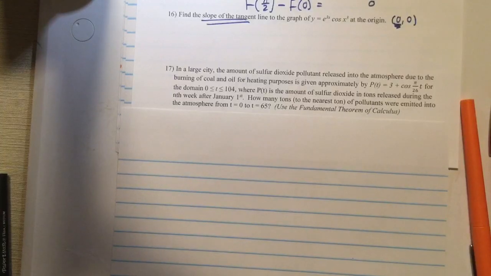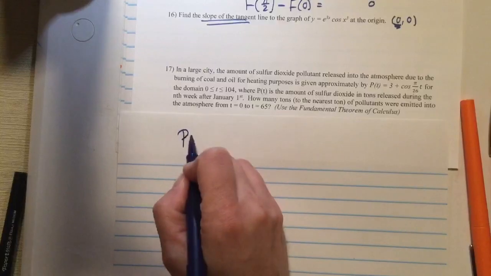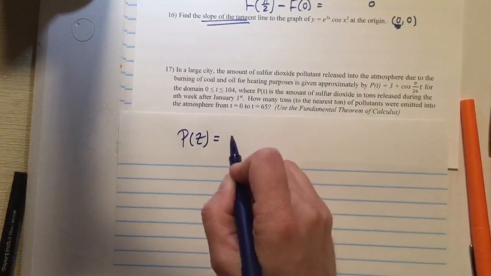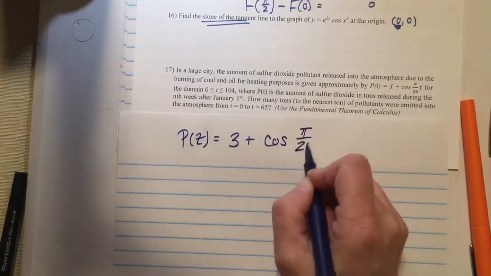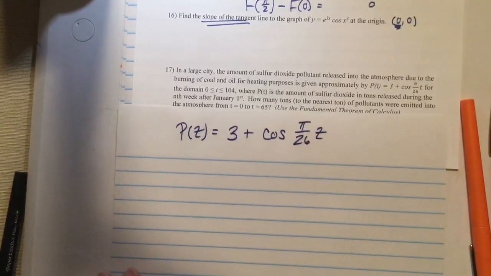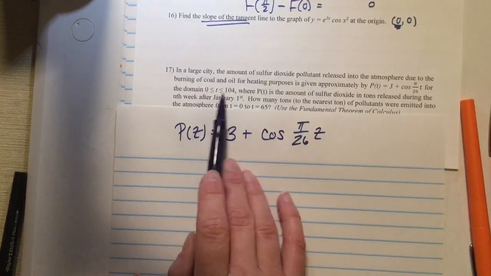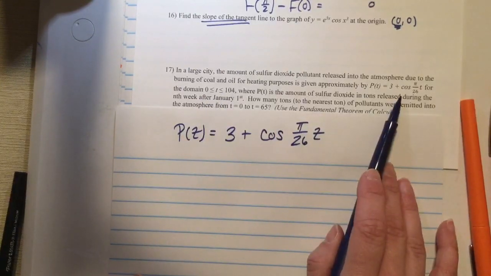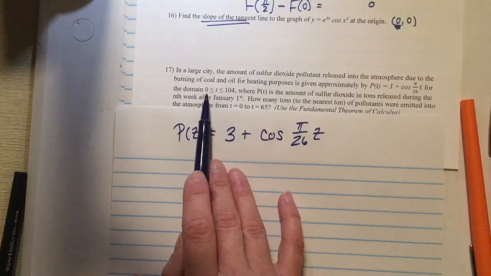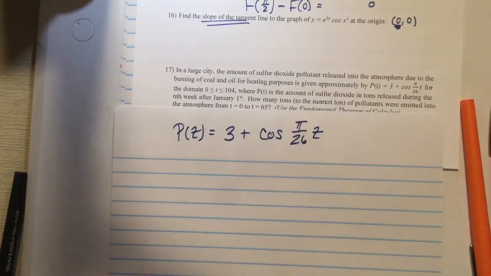In a large city, the amount of sulfur dioxide pollutant released into the atmosphere due to the burning of coal and oil for heating purposes is given by this function. So here is the function, and it's talking about the pollution. I have 3 plus cosine of pi over 26t, for the domain 0 to 104. This formula is accurate when your variable is between 0 and 104.